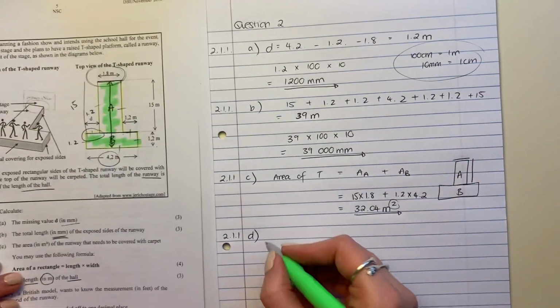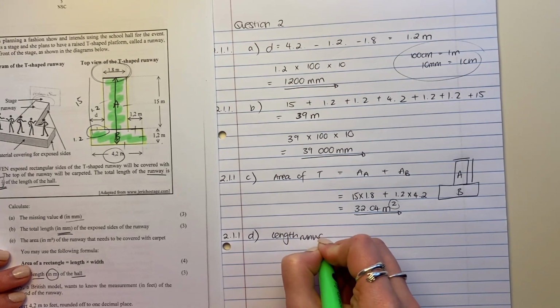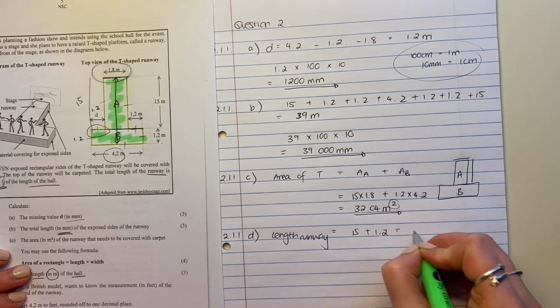So what is the length of the runway? Length of runway, right, is going to be 15 plus 1.2. Put that in your calculator and you'll get that. So that's the length of the runway. So we're not done, right?